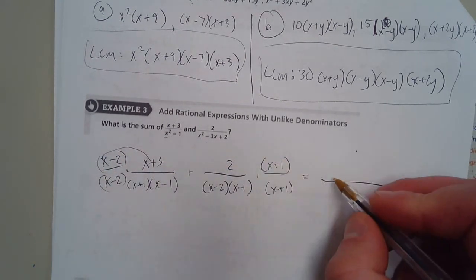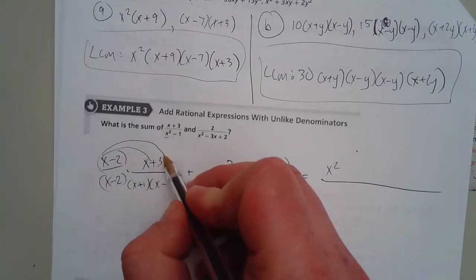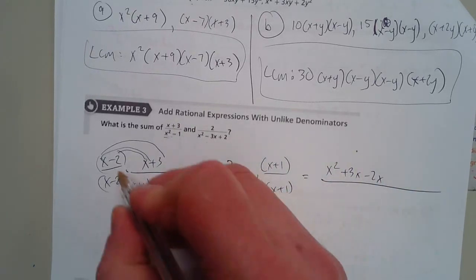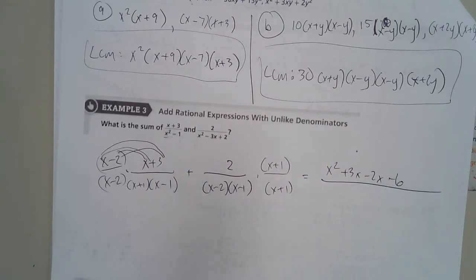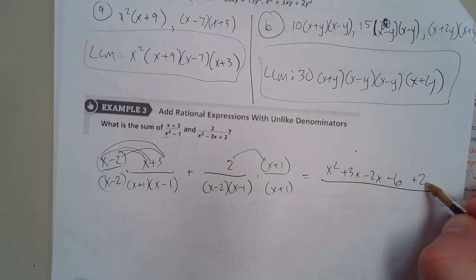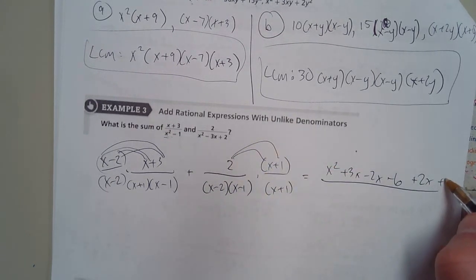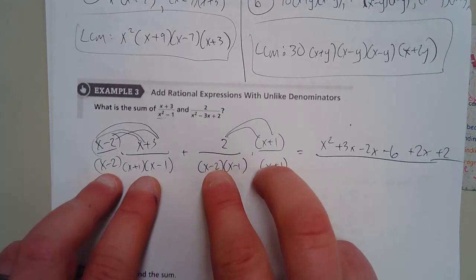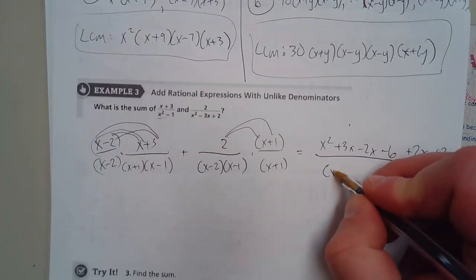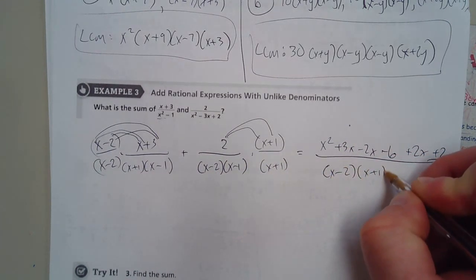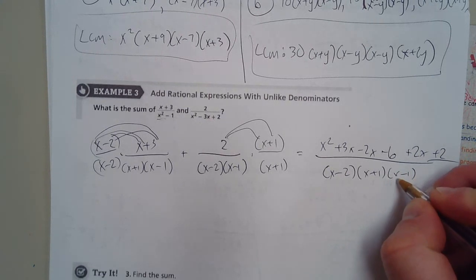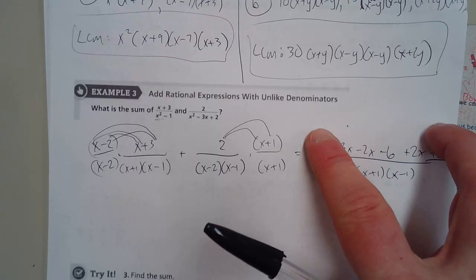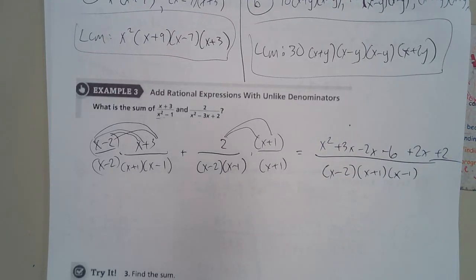So let's say if we were distributing, we'd have x squared, we'd have a 3x, we'd have a minus 2x, we'd have a minus 6. Over here, we're going to have a 2x, and we're going to have a 2. And the reason I'm writing it all as one fraction now is we have that common denominator. These things match now, and so the denominator is just going to be this x minus 2, x plus 1, x minus 1. And like I said, you could distribute that out, but you don't need to. What we're really going to look at here is now that we're going to combine everything here, we're going to try to factor and reduce that if we can.